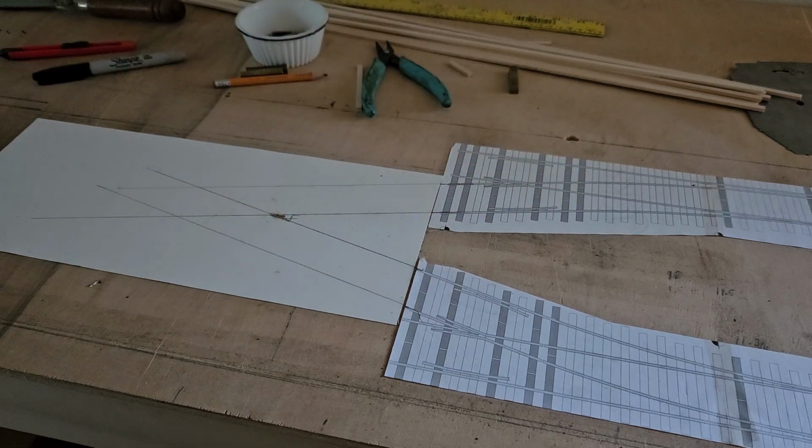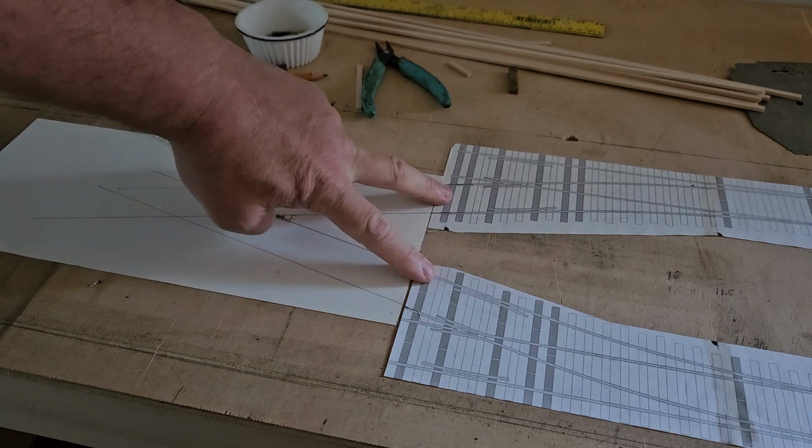The templates are from hand-laid track fast tracks. Most of you guys know it. This is an O-scale 2 rail, all right? The Y switch would not line up with these two leads here.